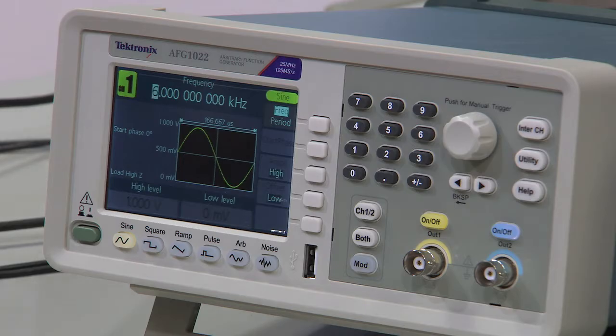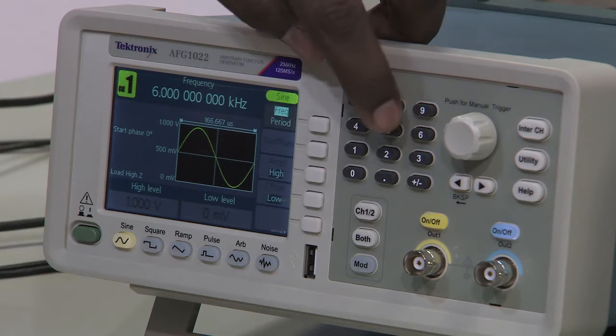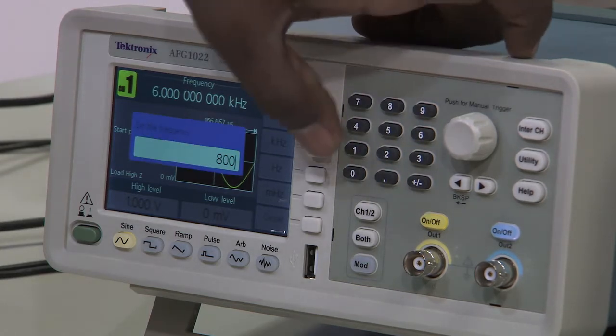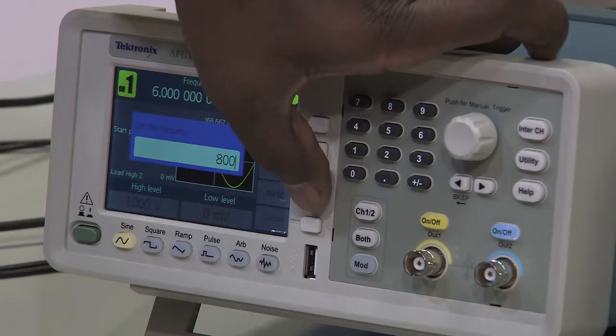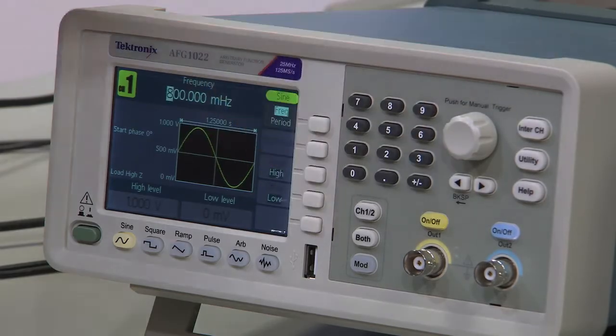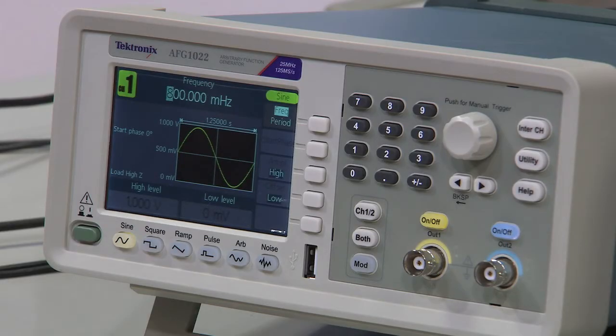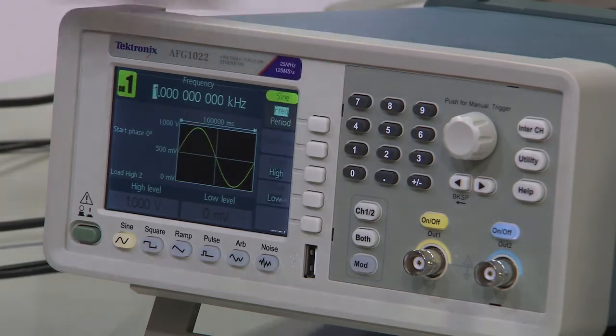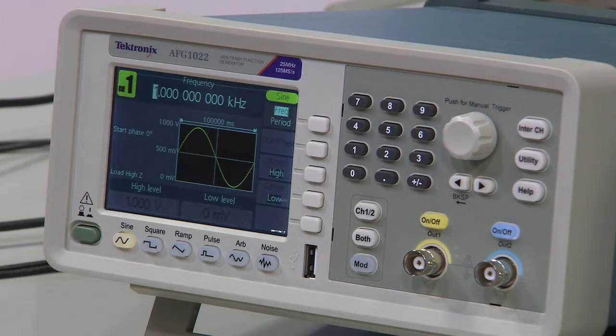We can also change the value using the buttons given. We can directly say that I want to use 800 millihertz, right. So, for 800 millihertz I can directly press 800 and I can get it. If I want to have 1 kilohertz, then I will press 1 and then 3 zeros, or we can directly use the kilohertz option also. So, we can just press and we can have the kilohertz option.